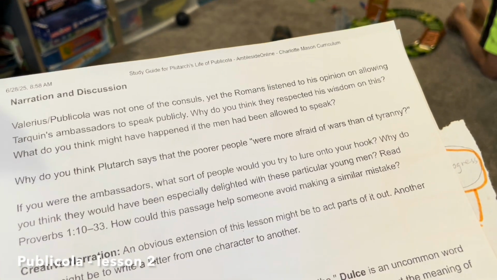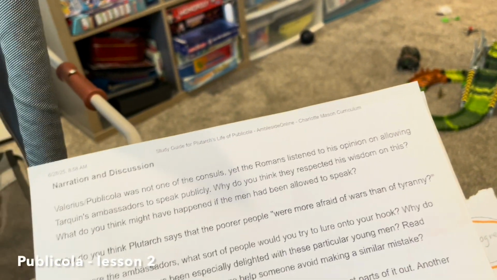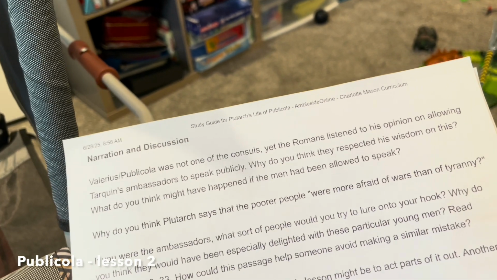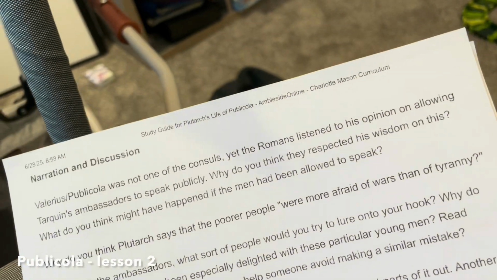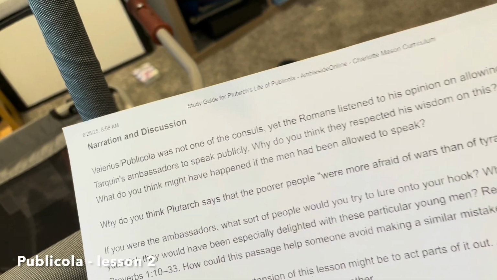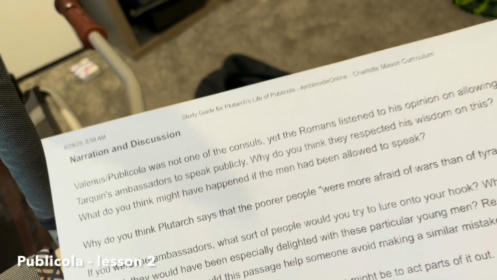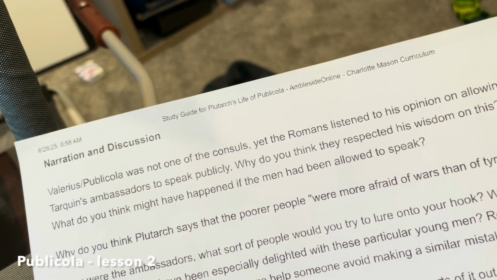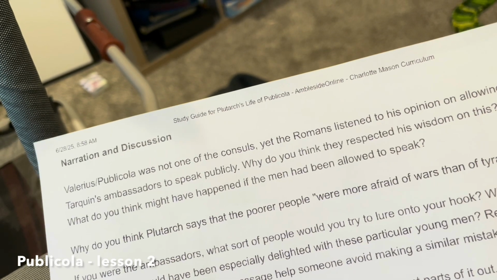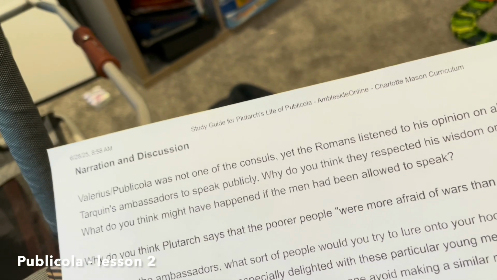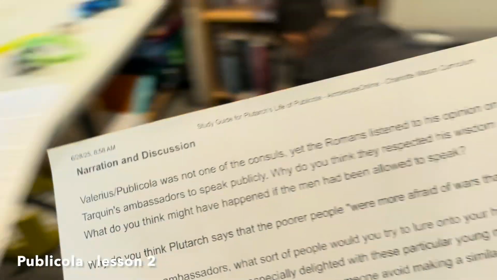Because wars mean death and sacrifices, while tyranny means they just have to pay a bit more extra taxes. Yeah, so at that time they eat what they sow and they don't have extra food, and if there's a war, they can't survive, right? Like the poorer people. So the ambassadors are there and they talk, use sweet language, right? Try to seduce people. And here, we can discuss: why do you think they would have been especially delighted with these particular young men? Well, they are Brutus' sons. Because then when the father is sleeping, they just kill him. Easy, lemon squeezy.